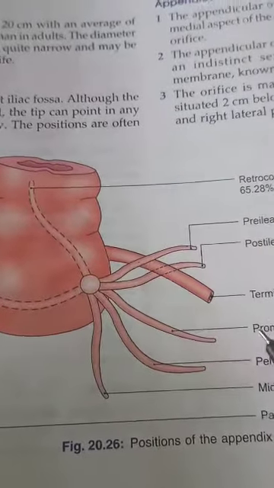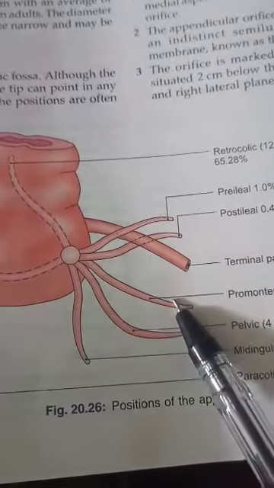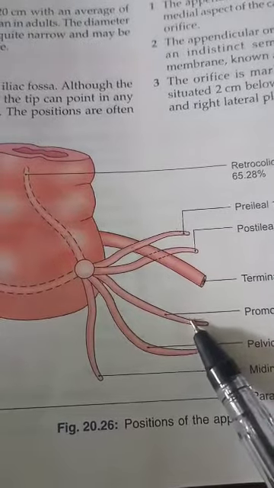Then next is the 3 o'clock position. The 3 o'clock position is otherwise known as the promontoric position.